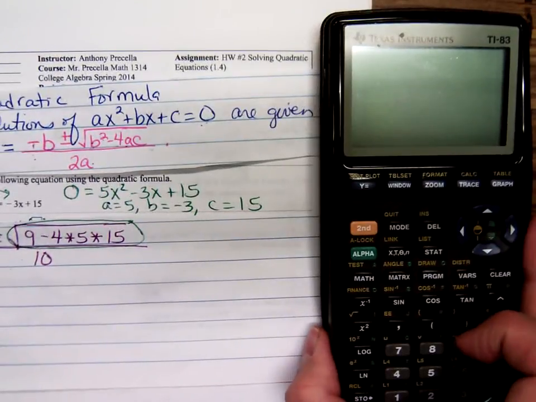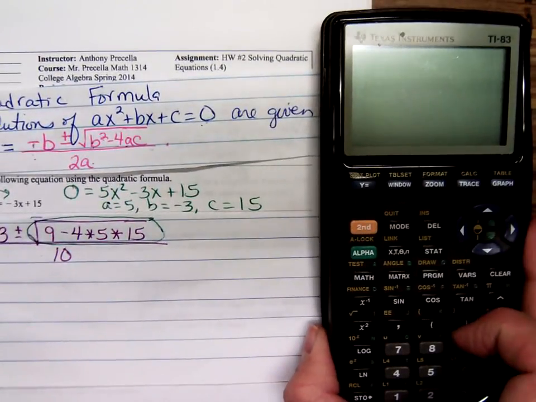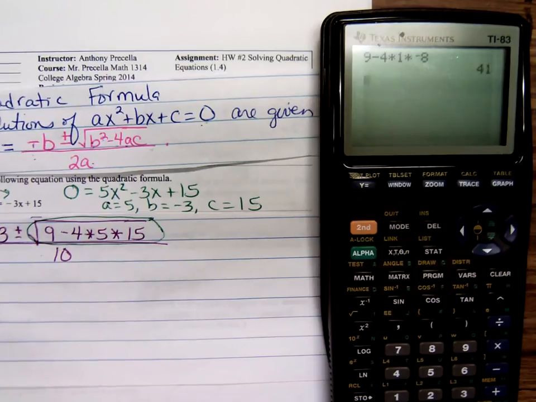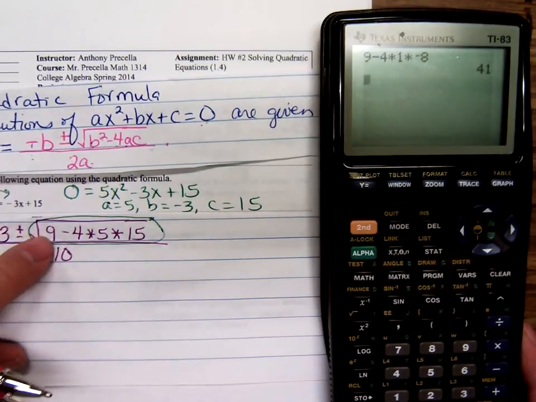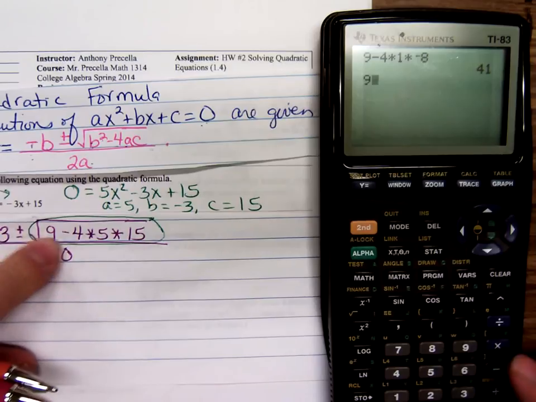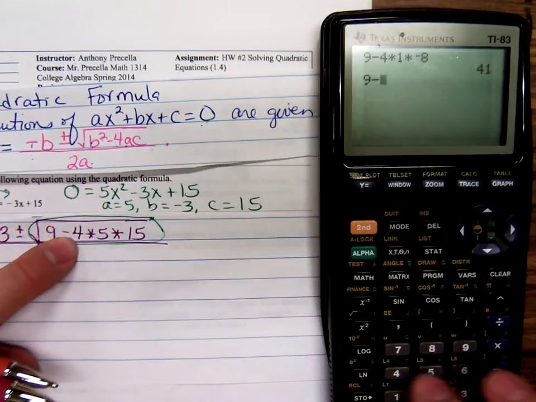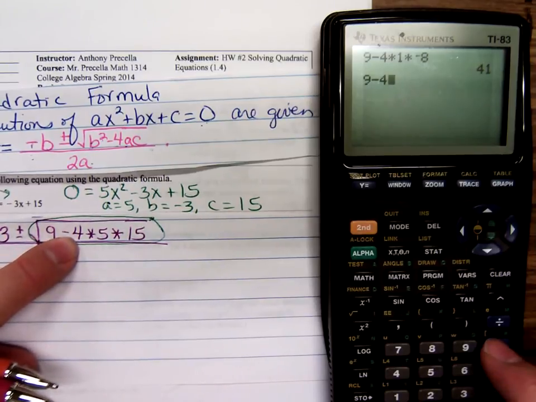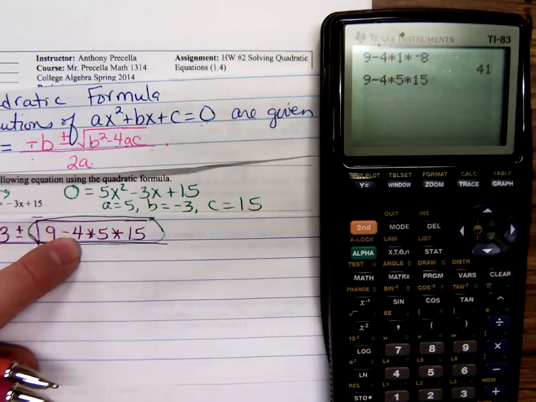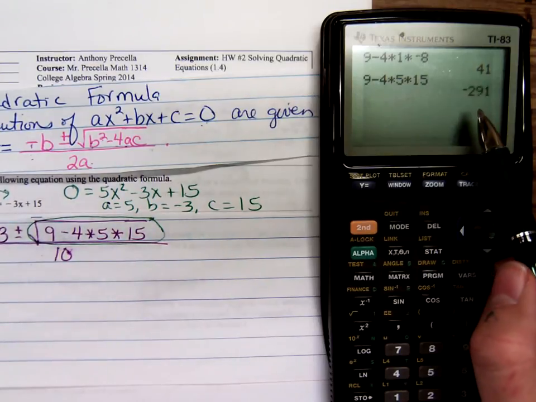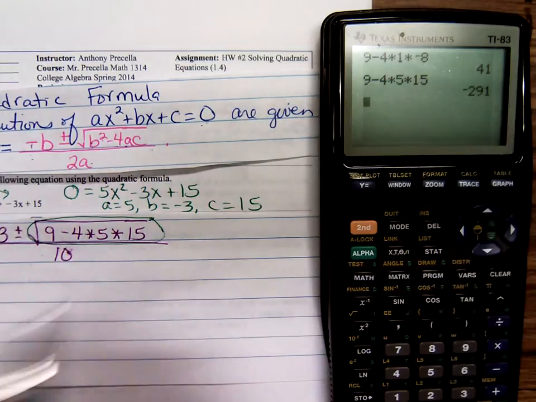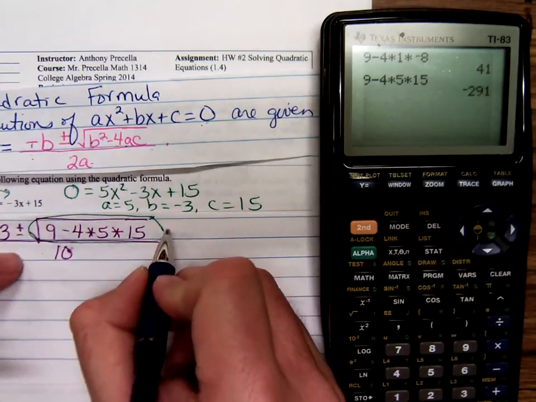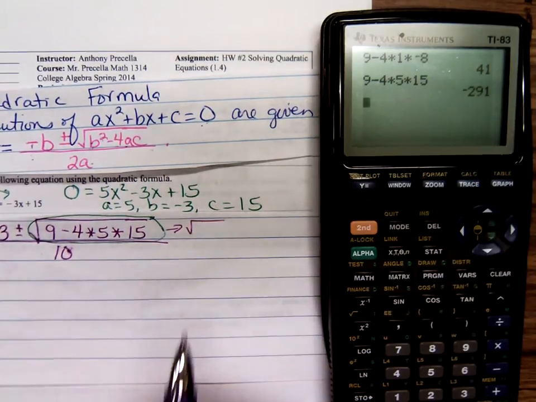I'm simplifying under the square root: 9 subtract 4 times 5 times 15 is a negative 291. So underneath this purple square root symbol is a negative 291.